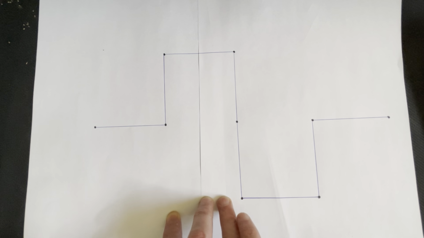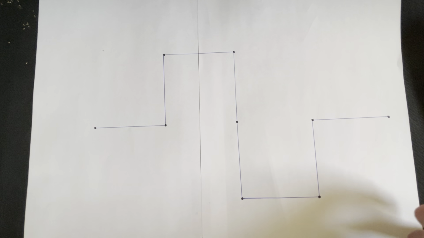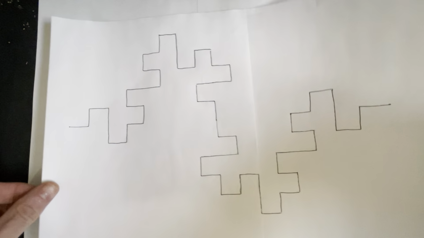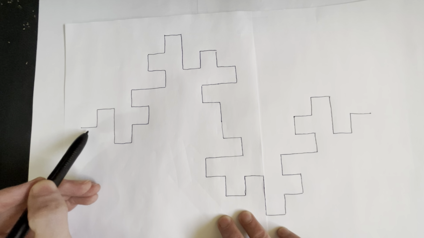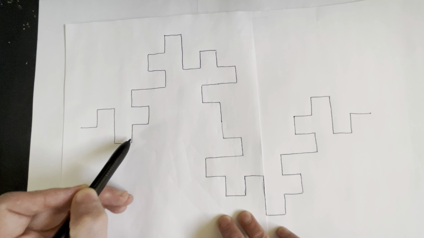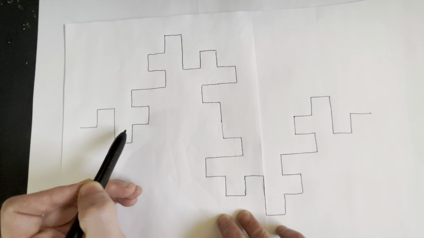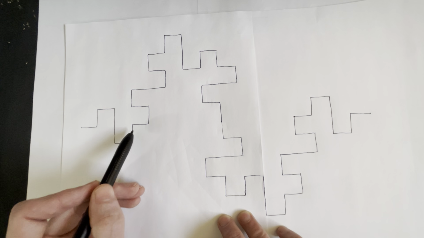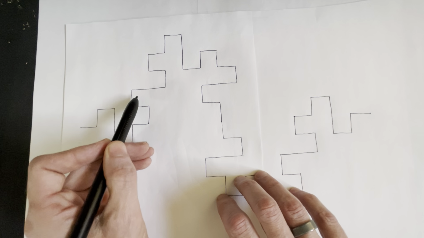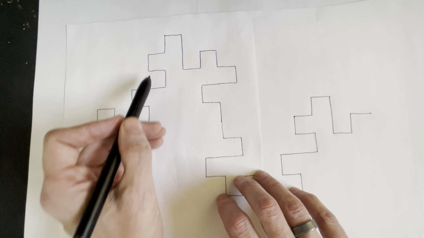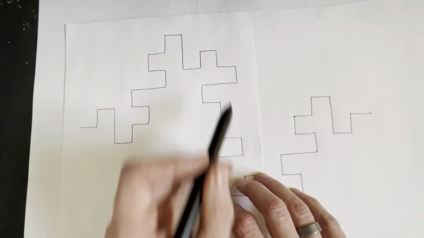You can't do it just any way. This is done nicely enough so that when you turn it and do it again, it doesn't intersect itself.